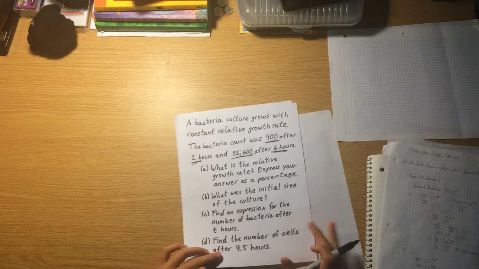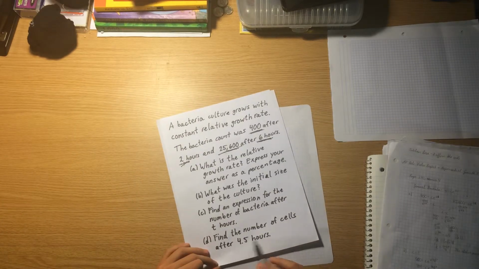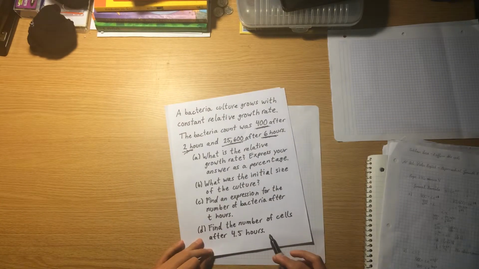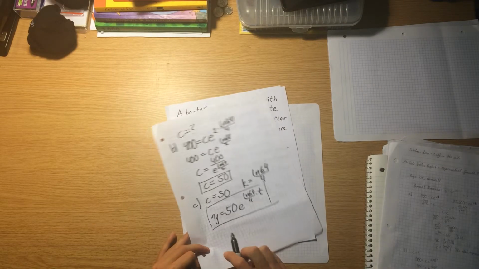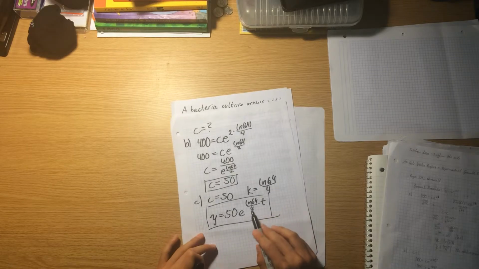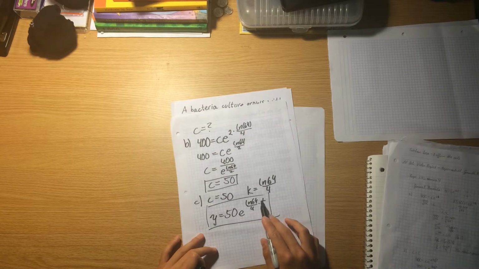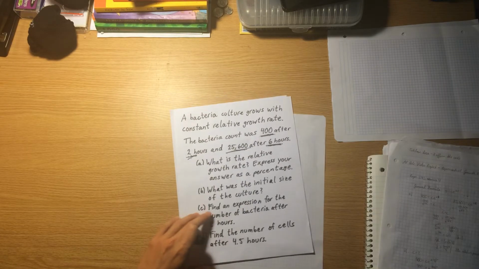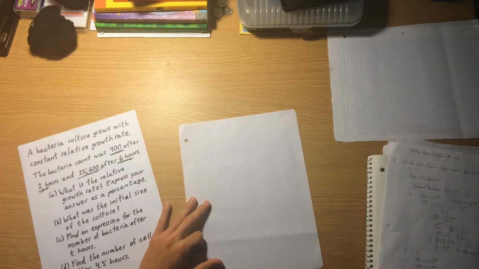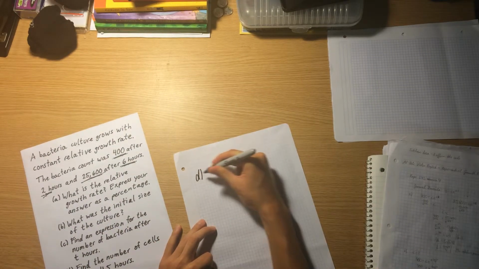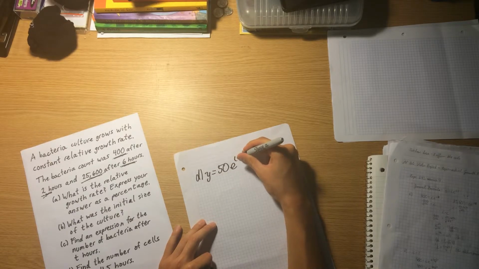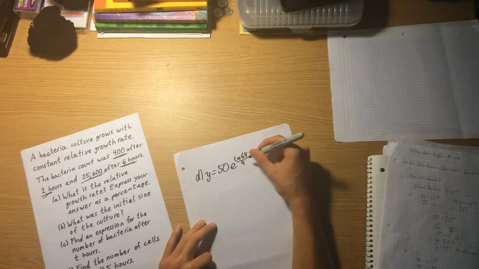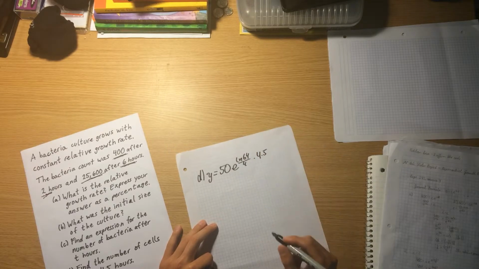Now let's go to D. Find the number of cells after 4.5 hours. So in this one we just have the general formula. We just determined it. Here it is. So now we just have to plug in the 4.5 hours, the value of t. So y is equal to 50 times e to the ln of 64 over 4 times 4.5.